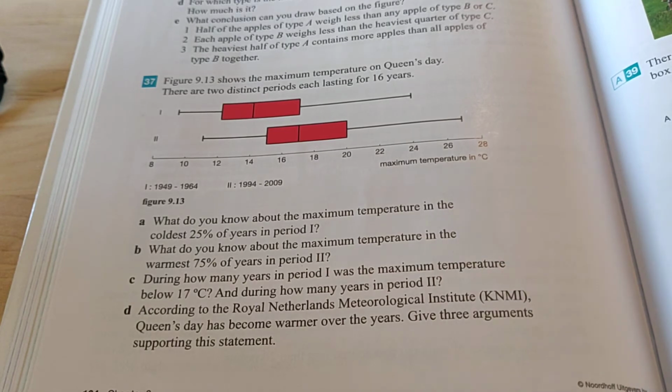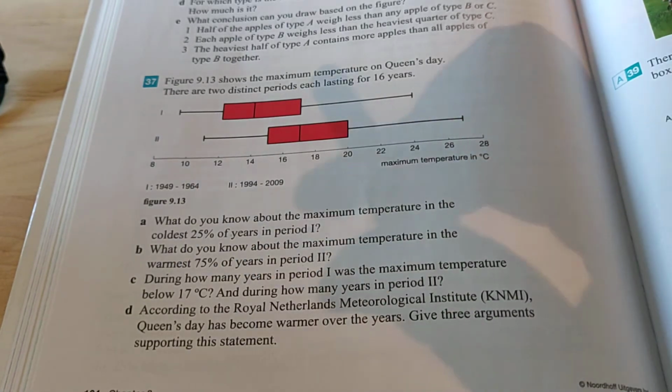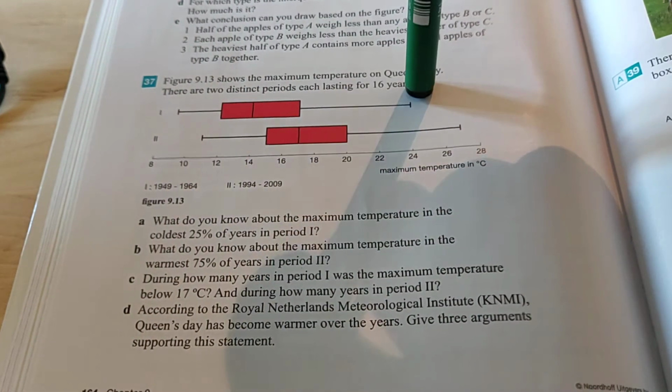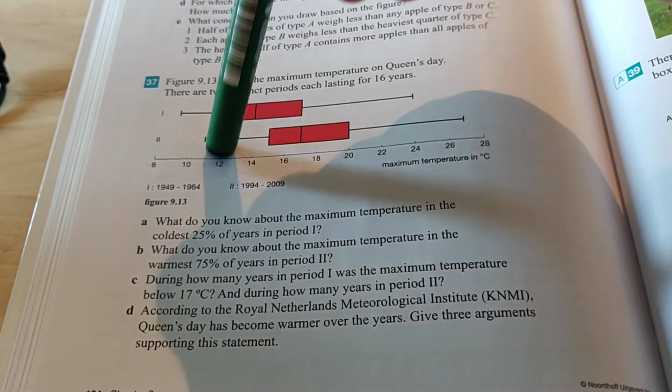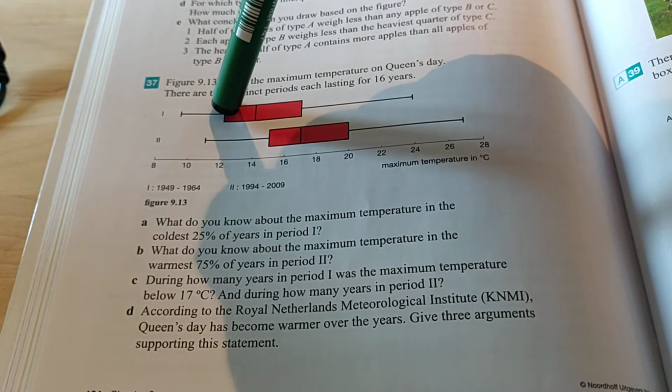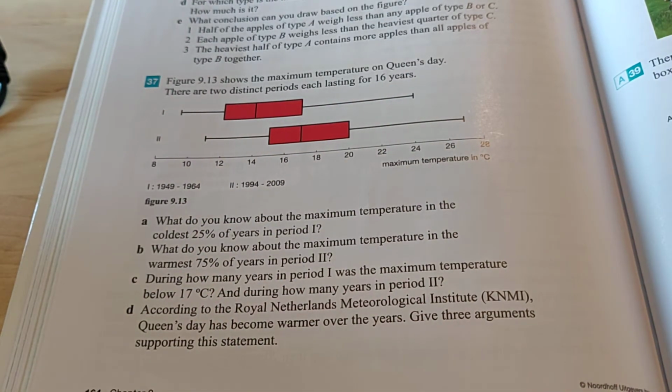Question A. What do you know about the maximum temperature in the coldest 25% of the years in period 1? So period 1 is the top one. The coldest 25% is over here. It says here 12, so it was lower than 12 and bigger than 9 degrees. So between 9 and 12 degrees. That's what we know about that temperature.